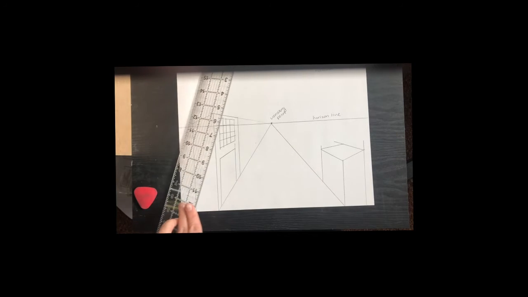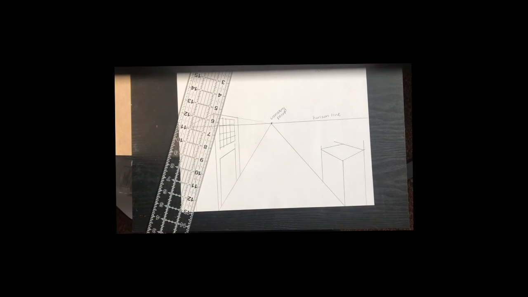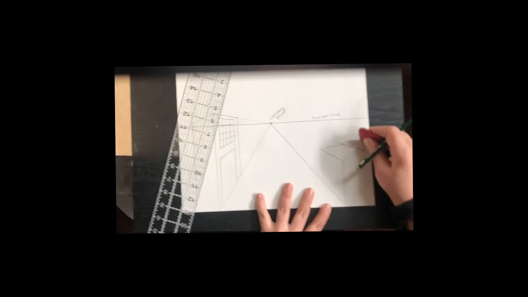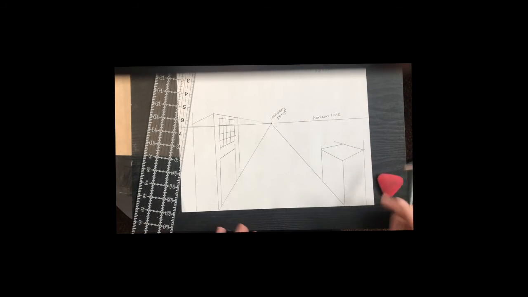So that's a little bit more advanced. If you feel comfortable doing that, you can. But I think for the purpose of this assignment, and especially if you're new to this style, I would highly recommend just keeping the buildings up above the horizon line because this gets a little bit tricky.